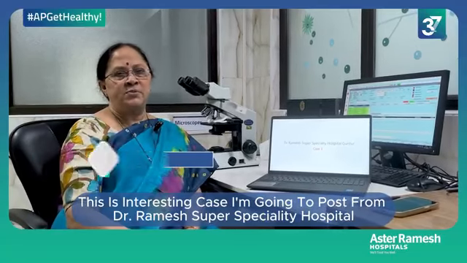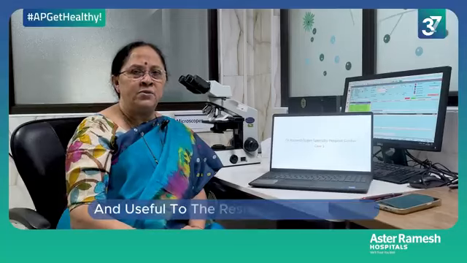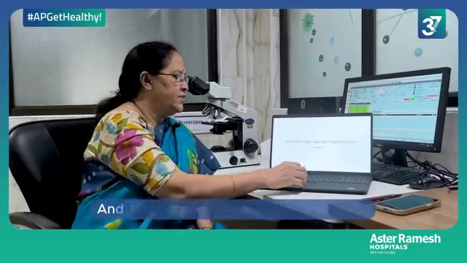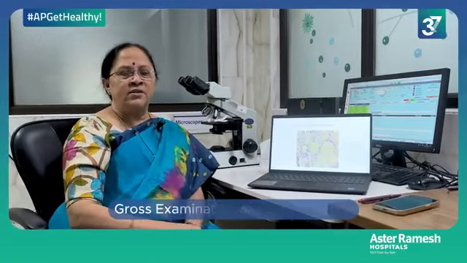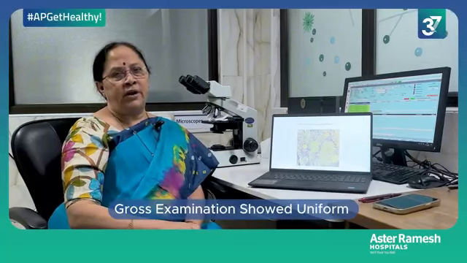Ramesh Super Specialty Hospitals. This is interesting and useful to the residents of pathology, and this case is reported in our hospital. So, this is a 45-year-old male patient presented with cervical lymphadenopathy. Gross examination showed uniform gray white appearance.